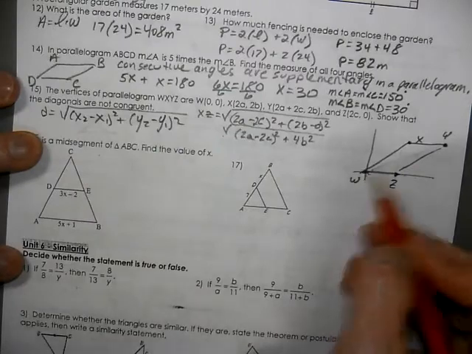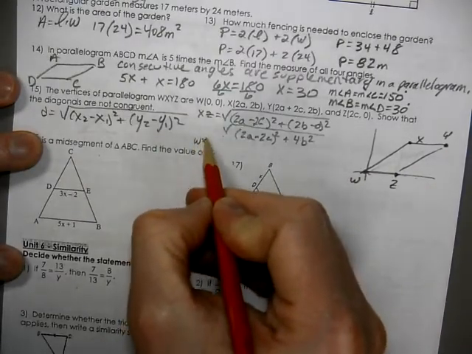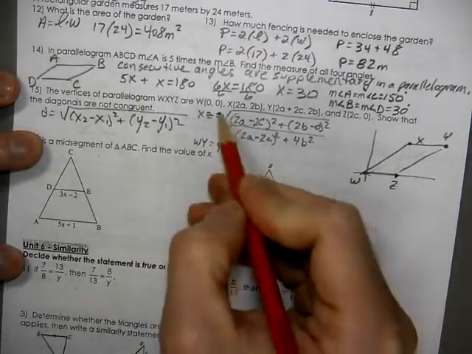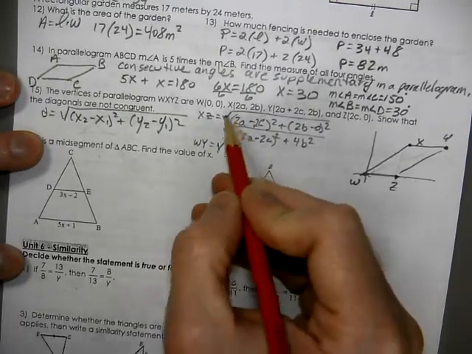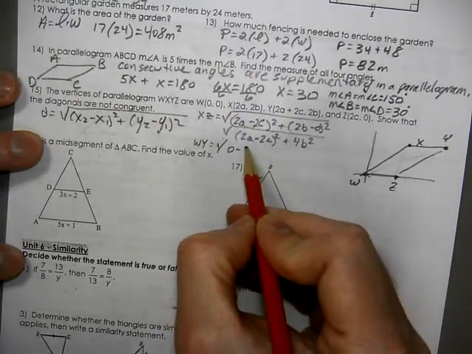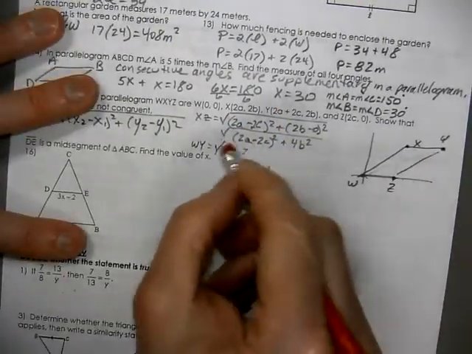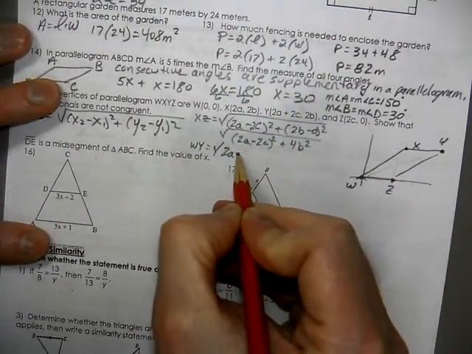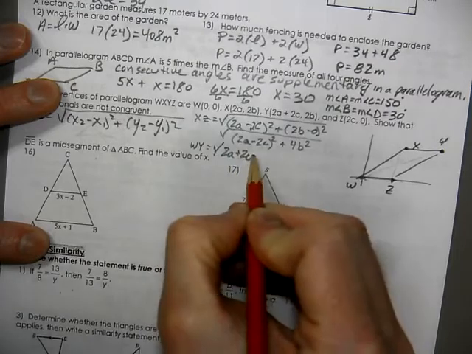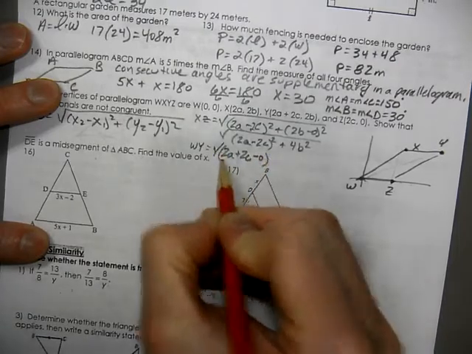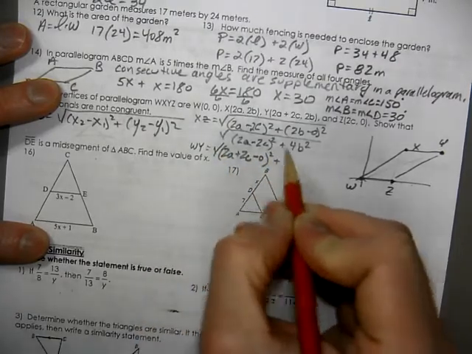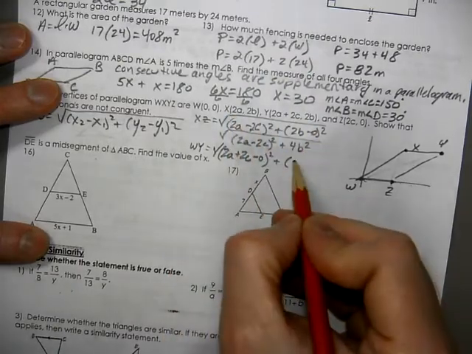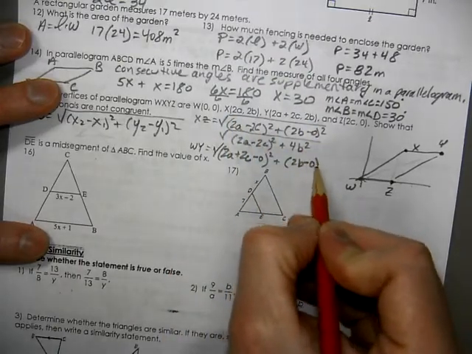And now let's look at what wy would be. W would be 0 minus 2, let's go the other way around just so we don't have to worry about the negatives. 2a plus 2c minus 0, and 2b minus 0.